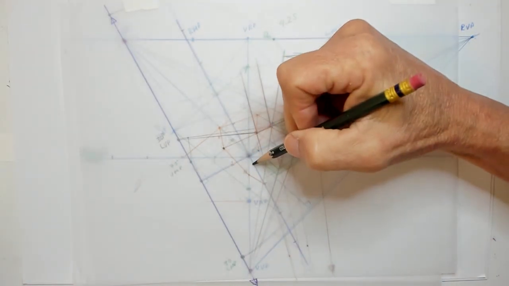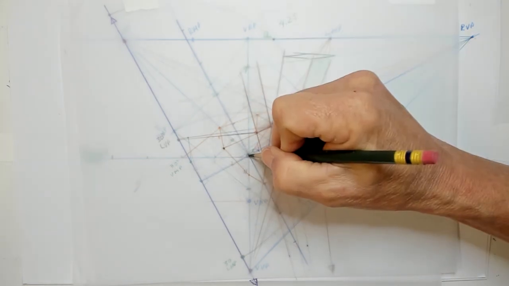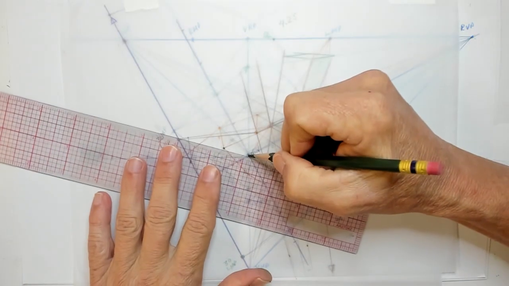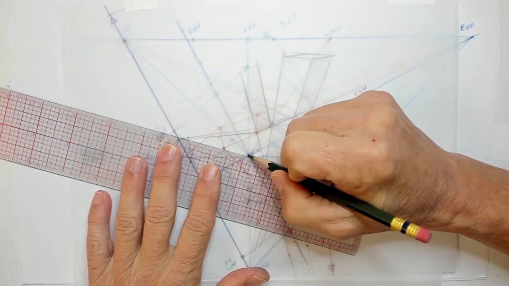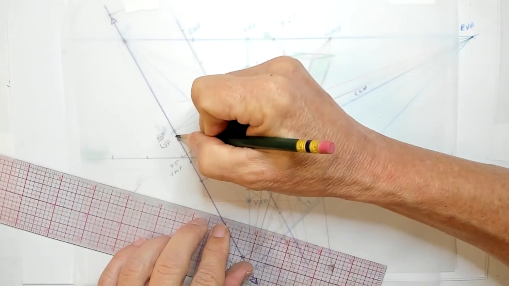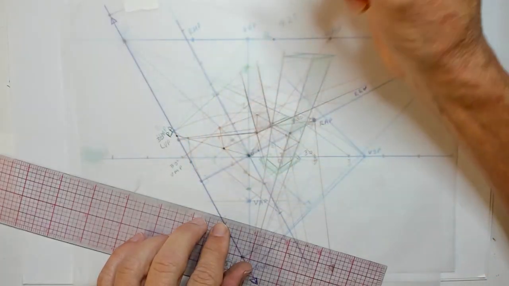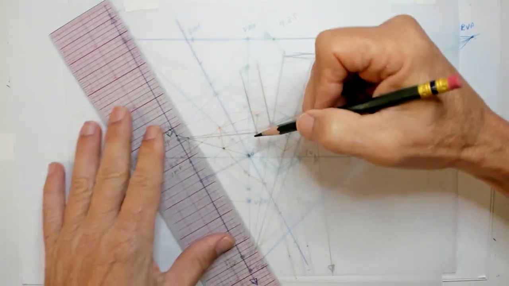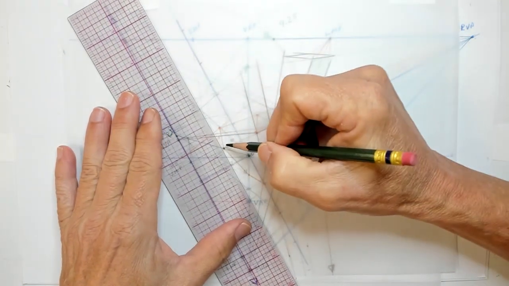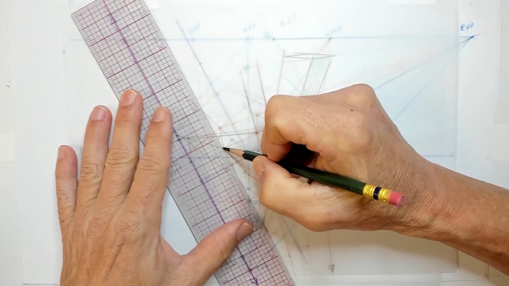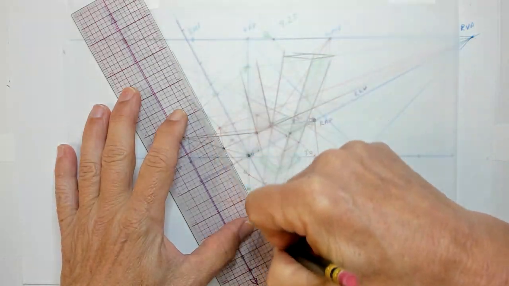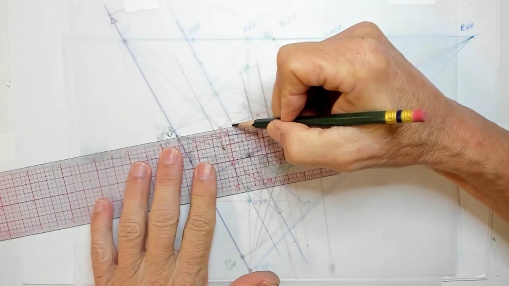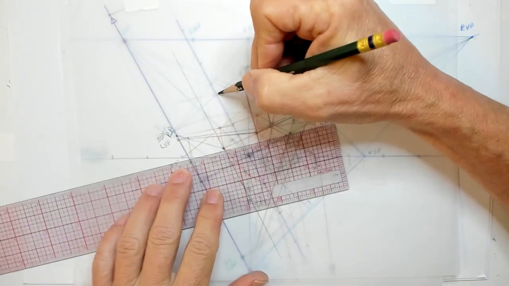So we can do this with a reference point. I'll take this 0 and move it to here. And there's my reference point. And I know I want this to be 1 and this to be 2. So I'm going to take this line and put it here. 1, 2. So here's 1, and here's 2.